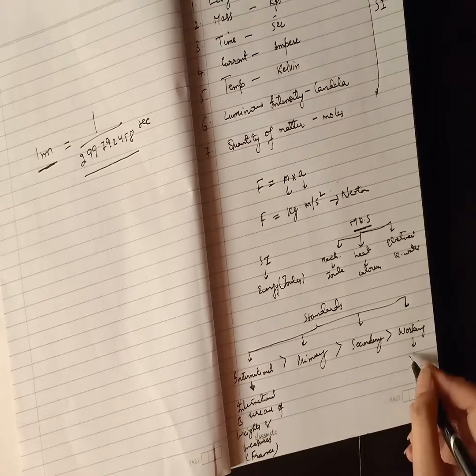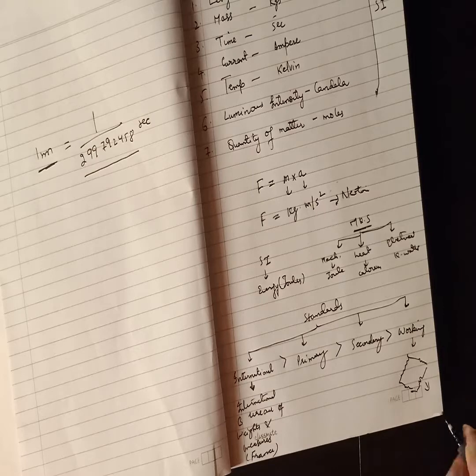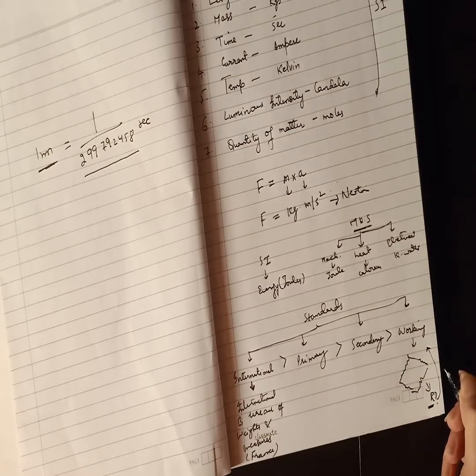तो वहाँ पे जब आप 4 resistances लगाते हो, out of which 3 are known and 1 is unknown, that one unknown resistance, say this is the unknown resistance that you measure. When you measure it, that becomes your working standard. Okay, whatever quantity that you measure in your laboratory, that becomes your working standard.